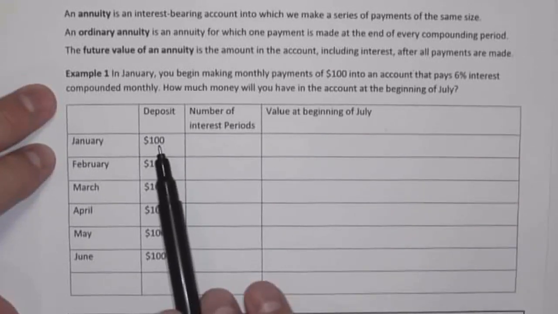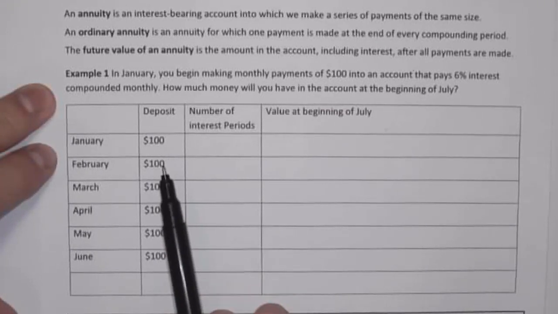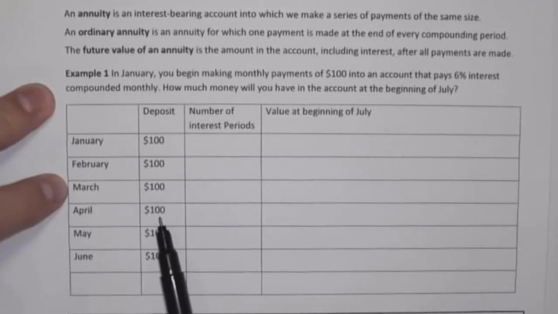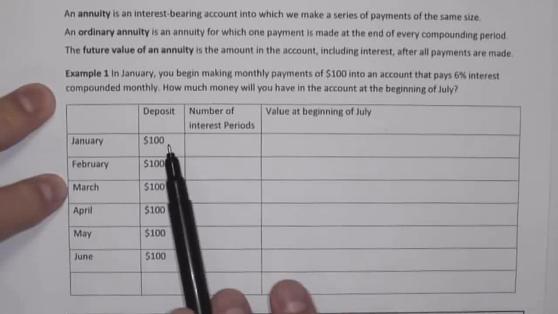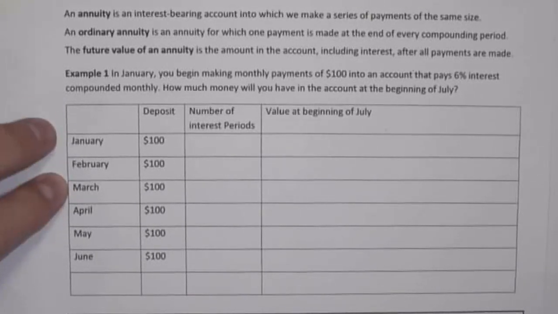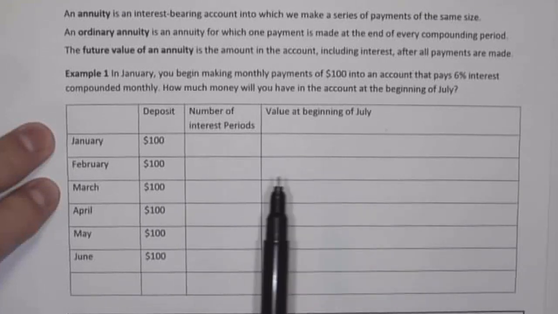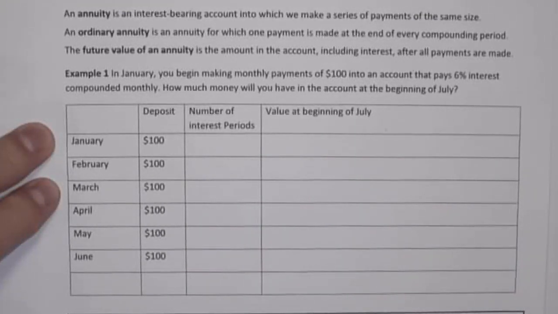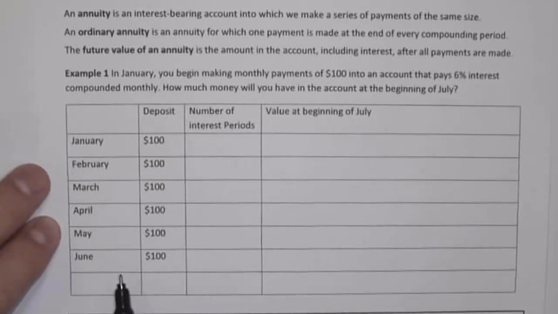So we're going to put $100 in the account in January. We're going to put $100 in the account in February, another $100 in March, another $100 in April, another $100 in May, and another $100 in June. So at the end of each month, we are putting a deposit into our annuity. So what we want to do is calculate how much money we're going to have in the account by the beginning of July. In other words, at the end of June.